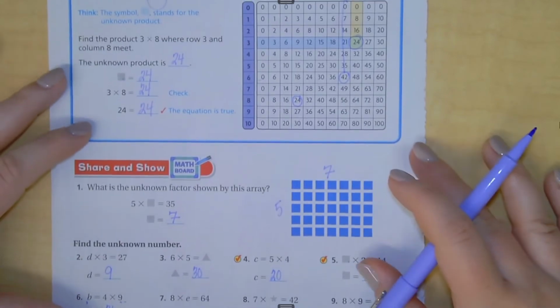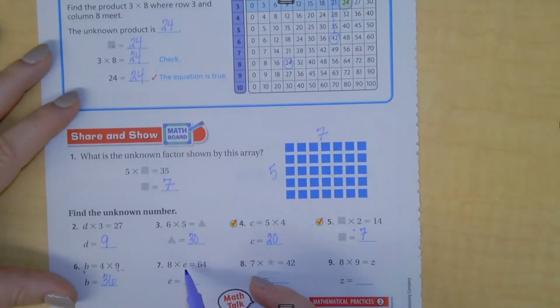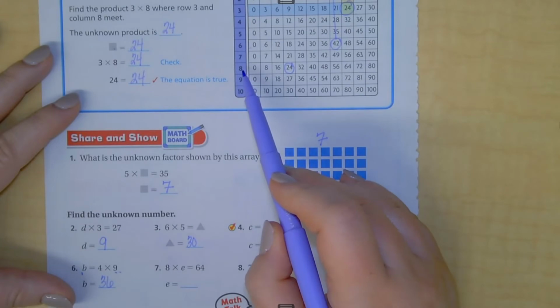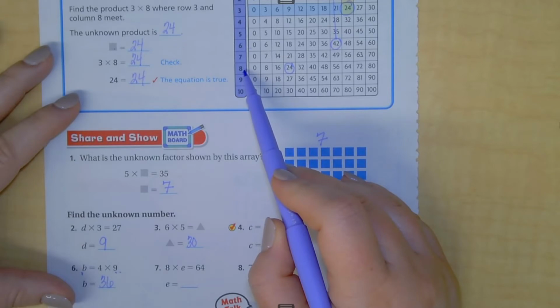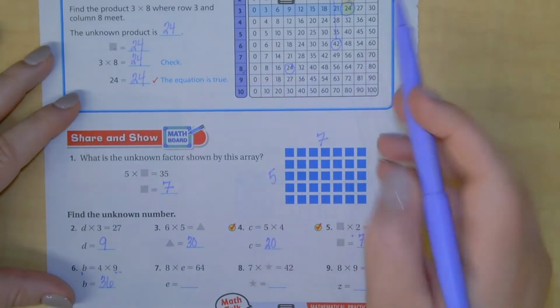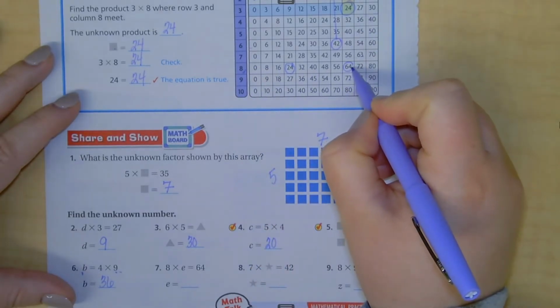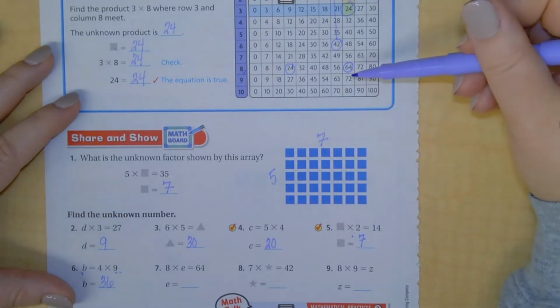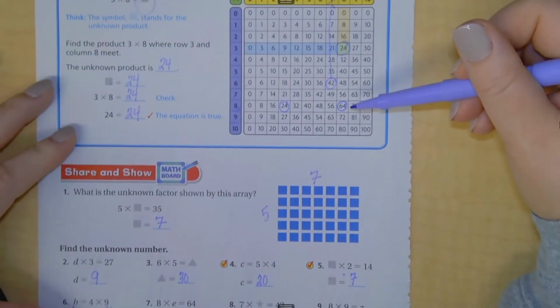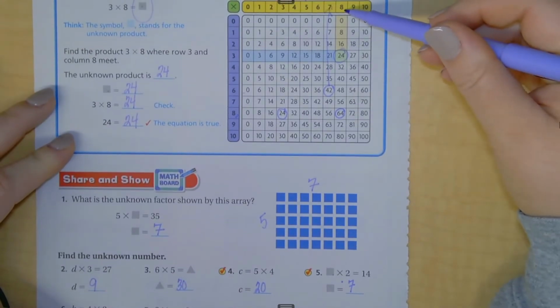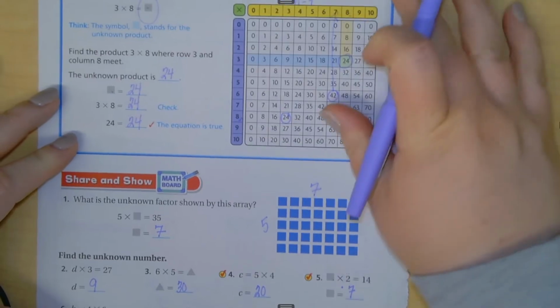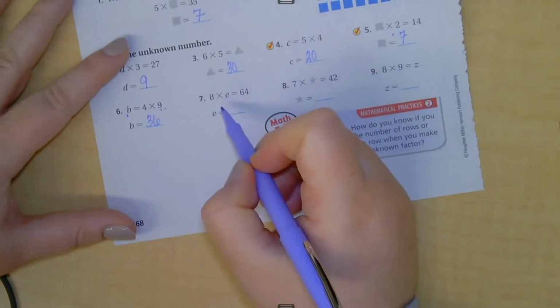All right, let's use that multiplication table since you don't get to use it very often. 8 times E equals 64. So I'm going to go to row 8. See it right here? And I want to go across until I reach the product of 64. There it is. Now, the product of 64 falls under what column? 8. So that means 8 rows of 8, or 8 times 8 is 64. So if that is the case, then that means E equals 8.